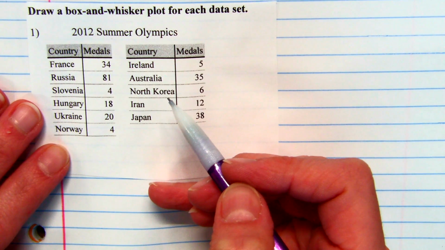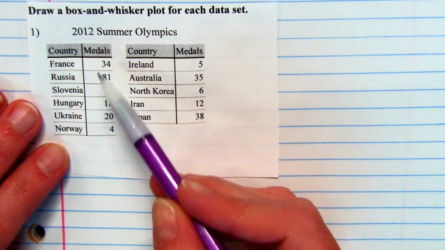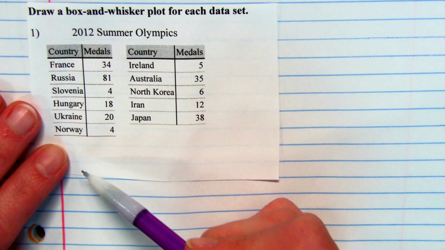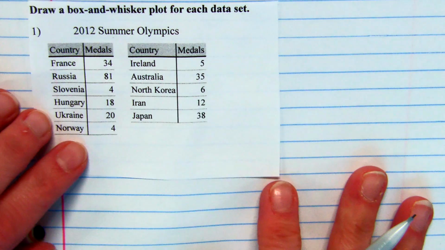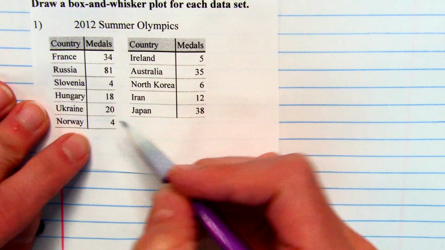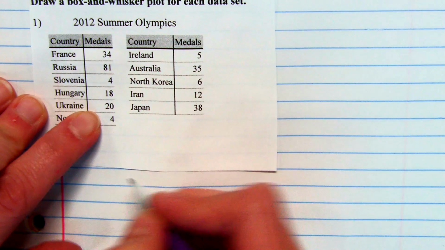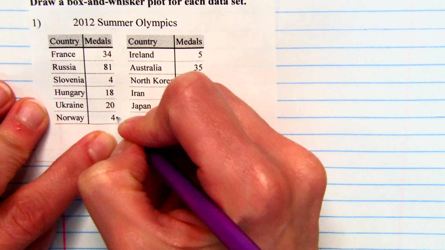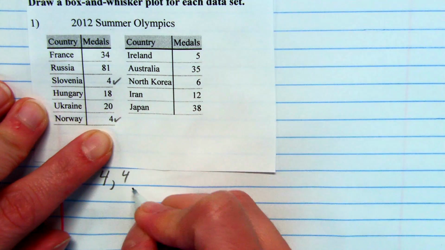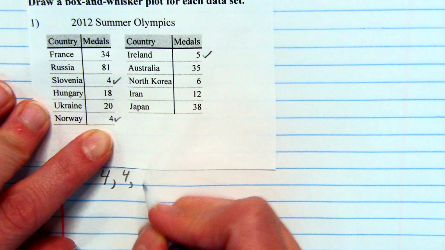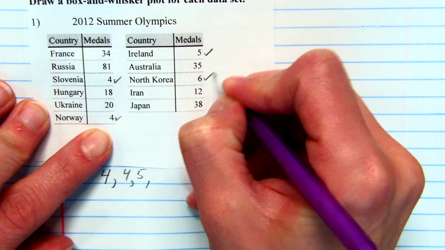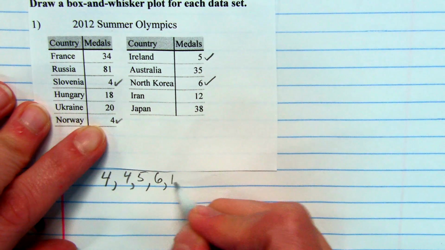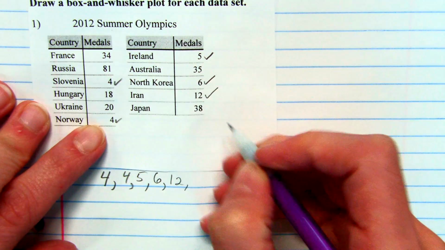So what we want to do first is take all of the numbers for the different numbers of medals for the different countries and write them in order. So if we go through, it looks like the smallest number we have is a 4. And we have 2 of those, so we're going to write it twice. So 4 and 4. And I like to just check those off so I know that I did those. And then I see a 5 over here and a 6. And then what's next? 12 for Iran.